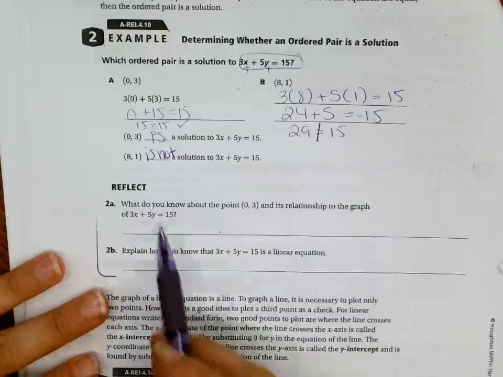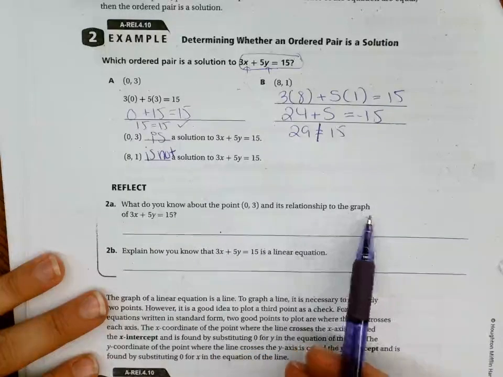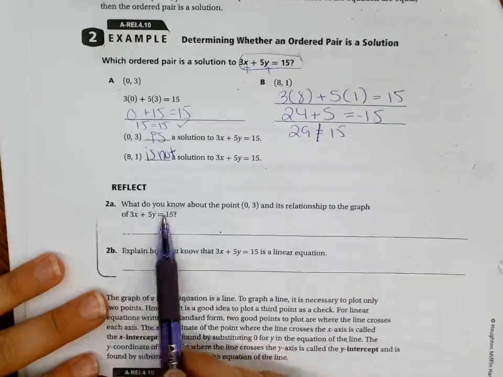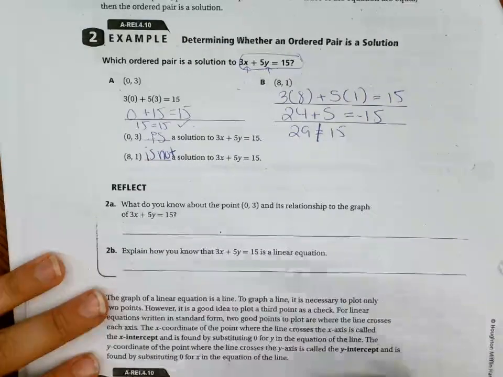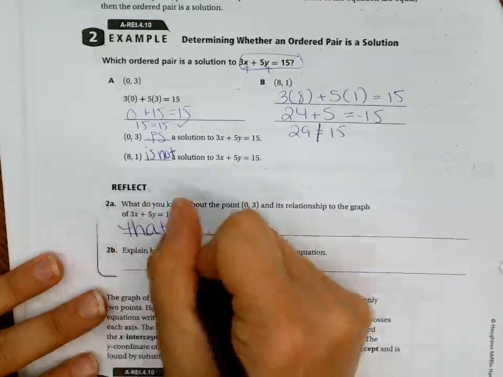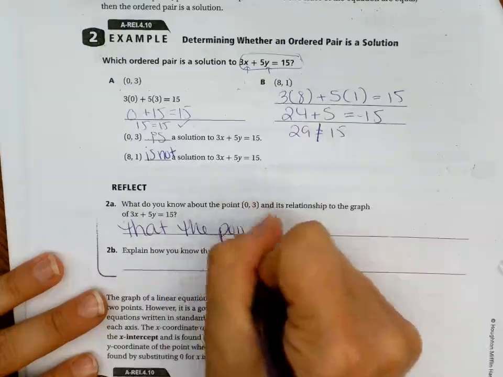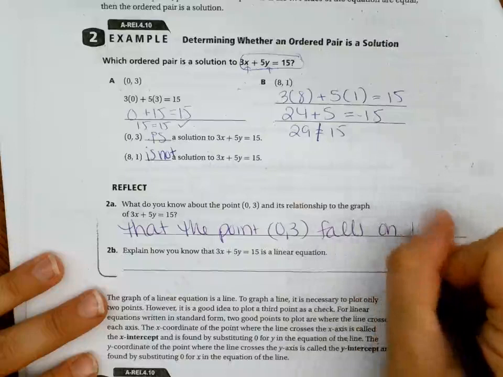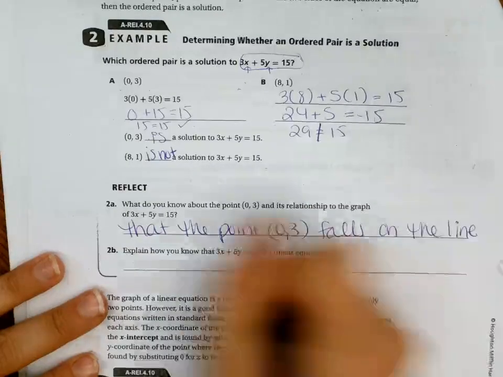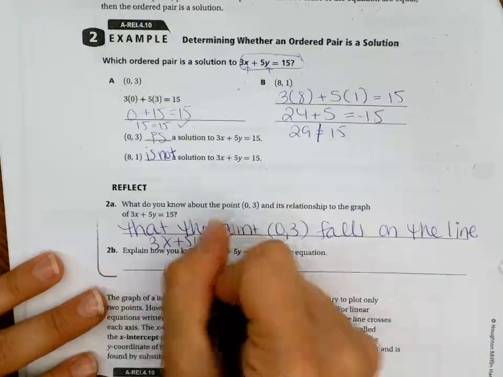What do you know about the point (0, 3) and its relationship to the graph of 3x plus 5y equals 15, the same equation? What do we know? That point falls on that line. The point (0, 3) falls on the line 3x plus 5y equals 15.